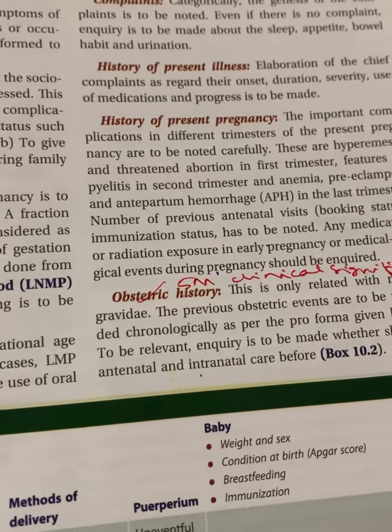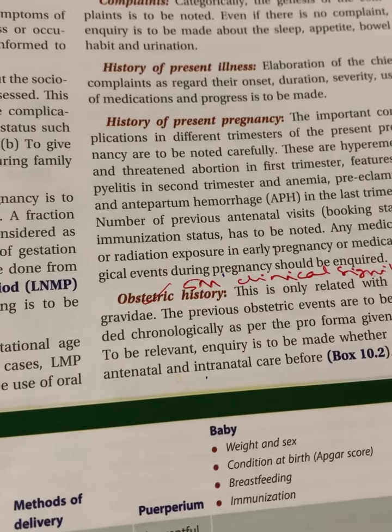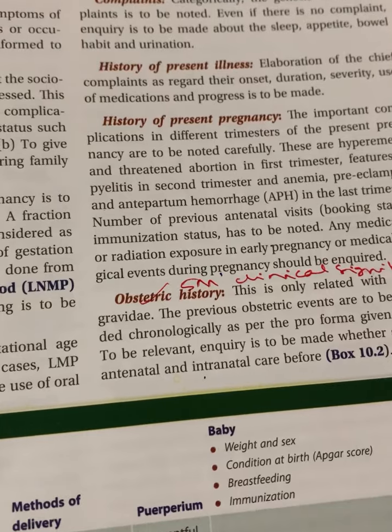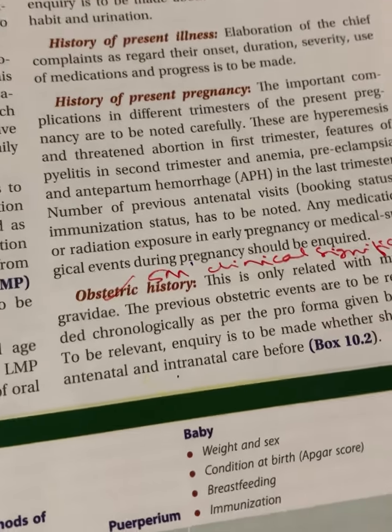Next we go for history of present pregnancy, where we take history trimester wise. In the first trimester there is history of nausea, vomiting, and micturition. In the second trimester quickening is felt, and we ask about immunization. In the third trimester, per vaginal bleeding, leak, and symptoms of impending eclampsia. So this is at the history level.